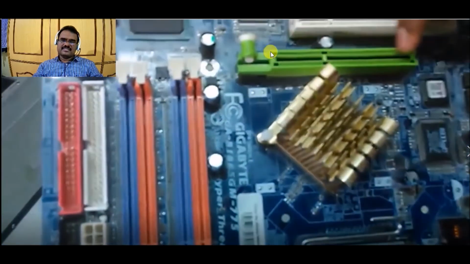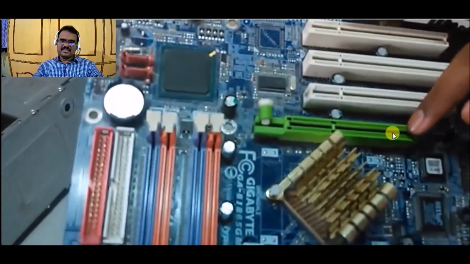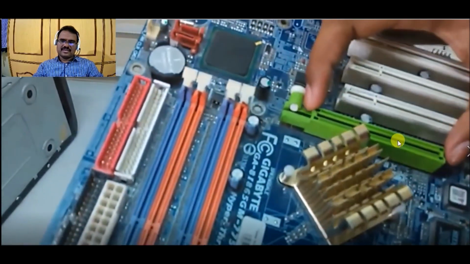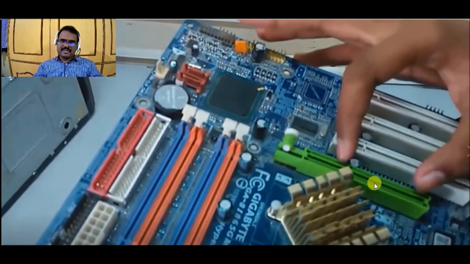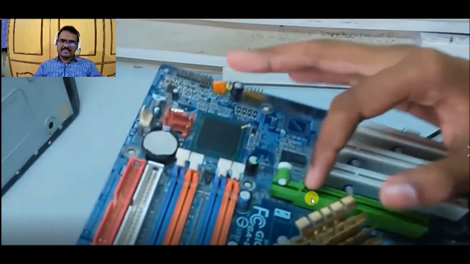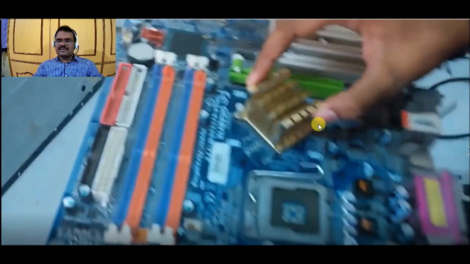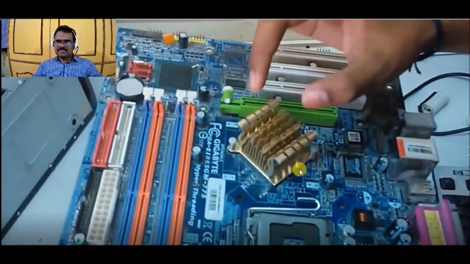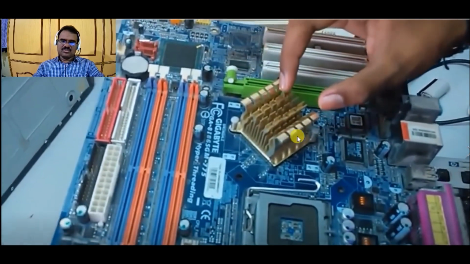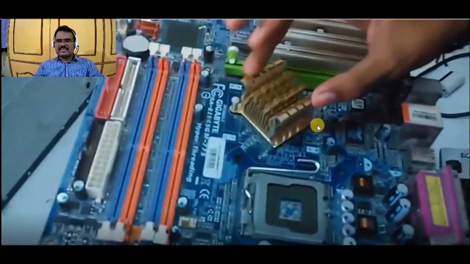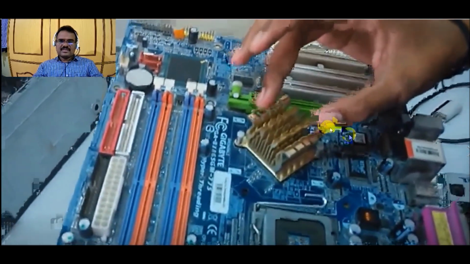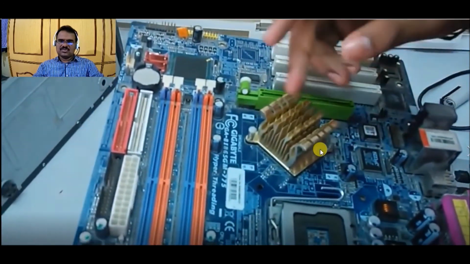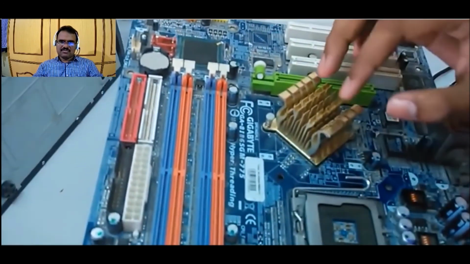There are three PCI slots here, and this is the AGP slot, accelerated graphics port, used for adding an extra add-on card for enhancing the graphics facility. This is called the North Bridge and South Bridge chips, and above this is the heat sink. North Bridge is used as the memory control hub, and South Bridge is used as the IO control hub.